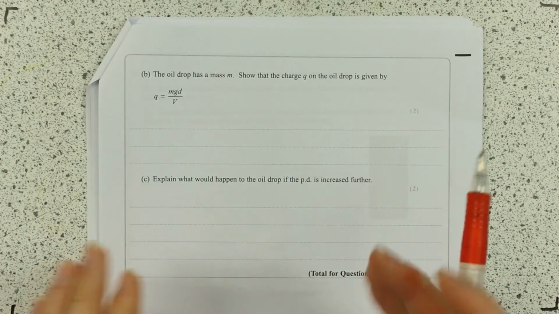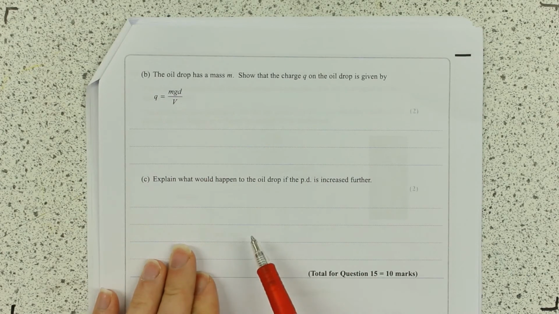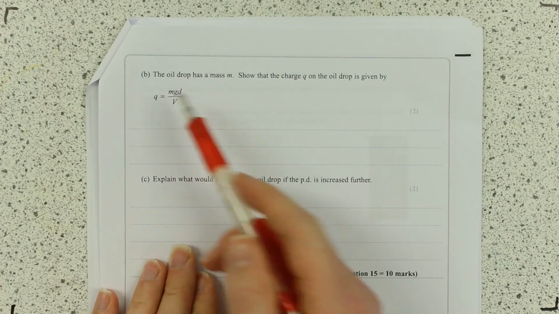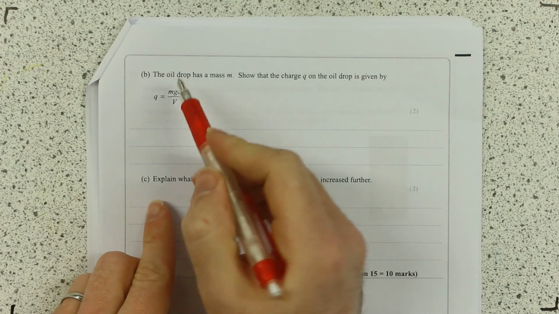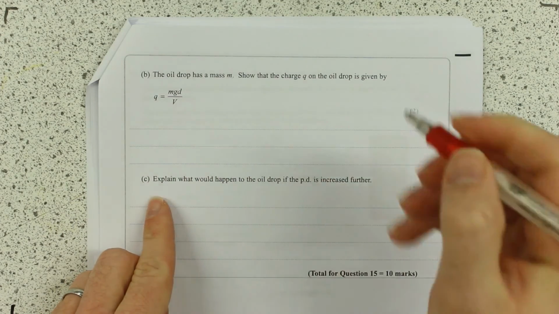Okay, this next one, whenever you are given the task of deriving an equation, go to the equation sheets because you will be given the bare bones that you need to derive that equation there. And the bare bones that you need in this case, well, you can see mg there, the oil drop.